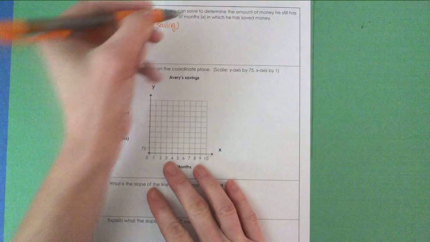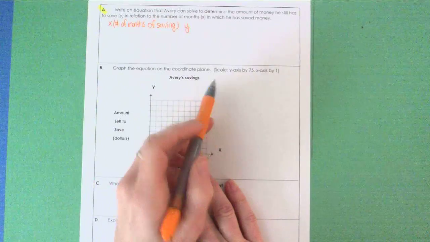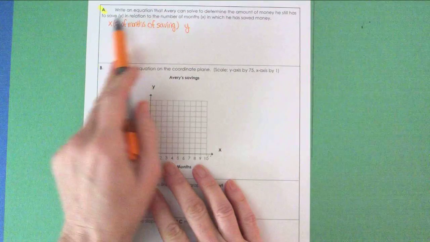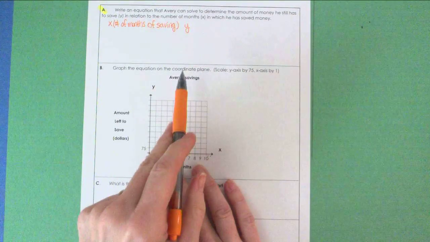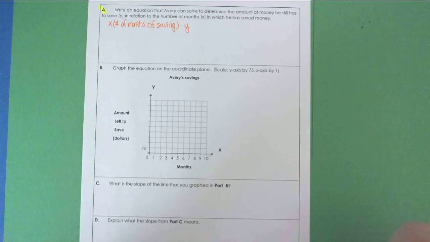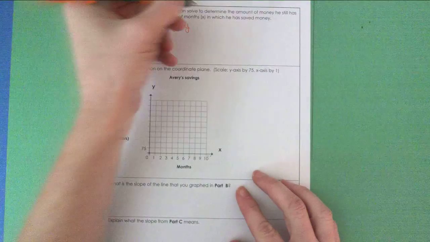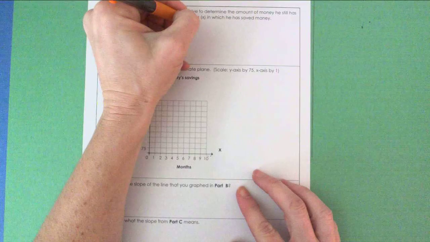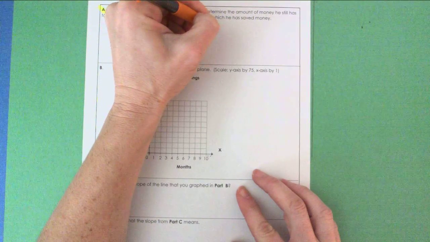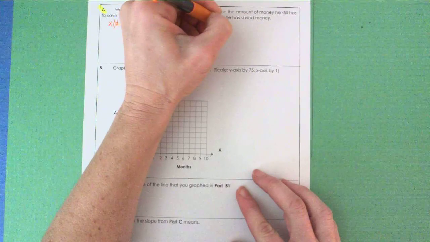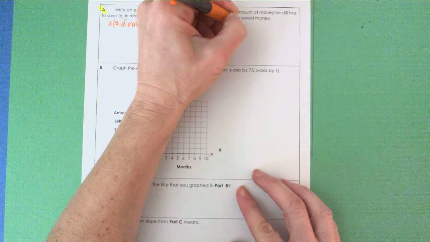And Y is the amount of money he still has to save. Not what he has saved, what he still has to save. So Y is money he still must save. Gotta watch the wording of this.